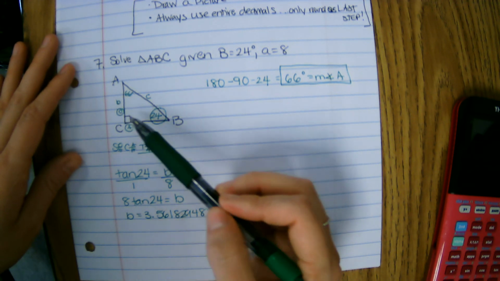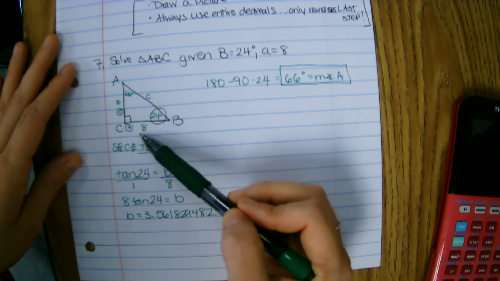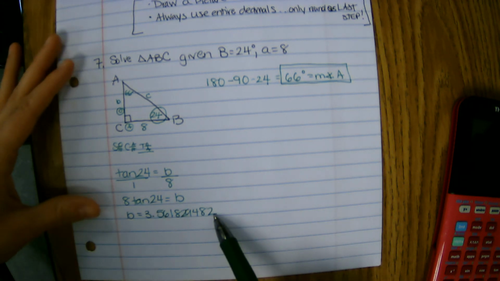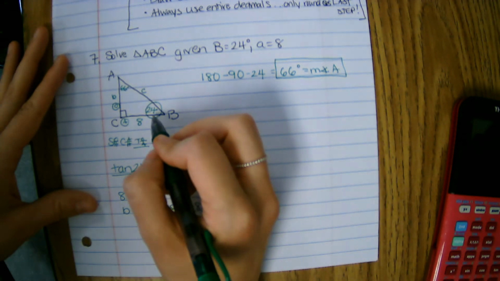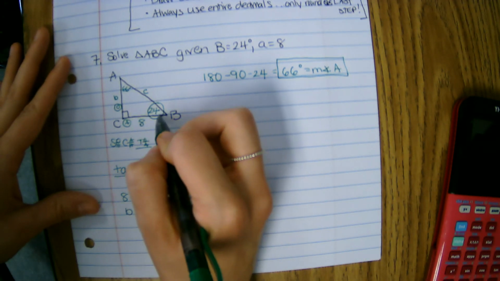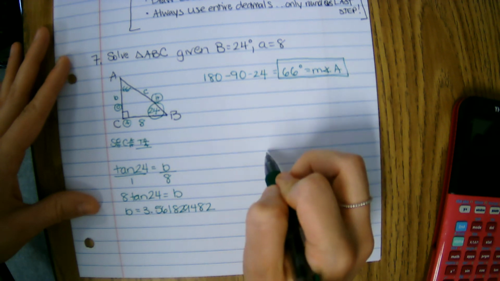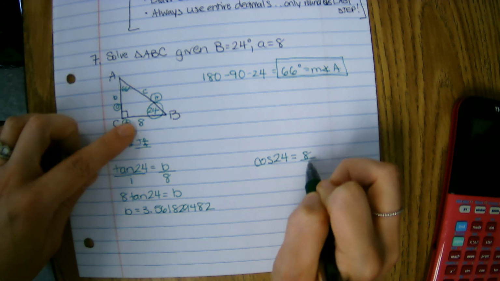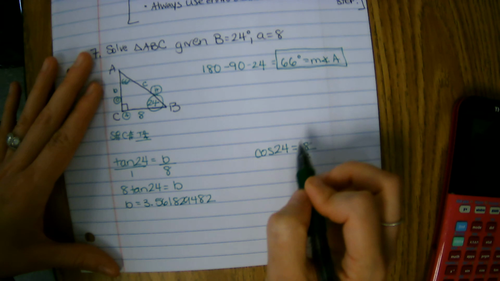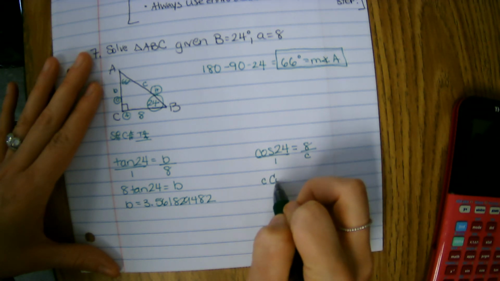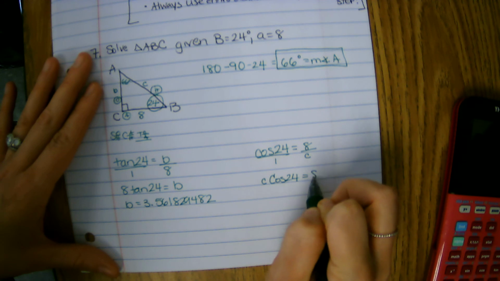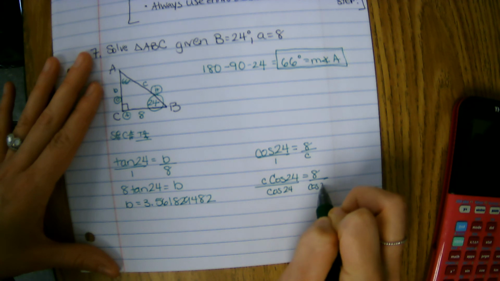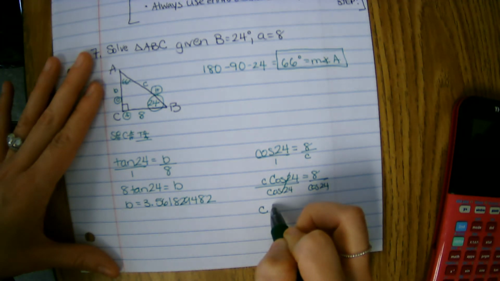At this point, some students ask if they could use the Pythagorean theorem, and that's fine to use. But again, I wouldn't recommend it because you'd have to use this entire decimal in your Pythagorean theorem. I think it's easier to just set up now and say, okay, I have the adjacent side, and here's the hypotenuse. So now I can use cosine of 24 and do adjacent, which is 8 over C, side C. Put it over 1 and cross multiply. This time I want to solve for C, so I want to divide both sides by cosine of 24. Type that into your calculator.